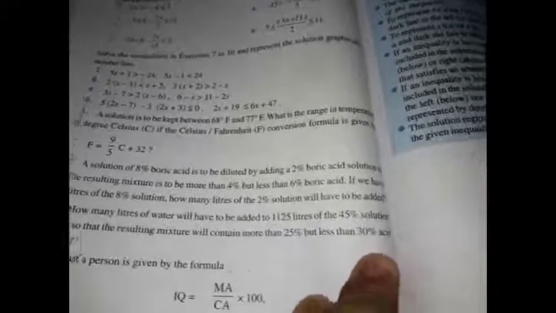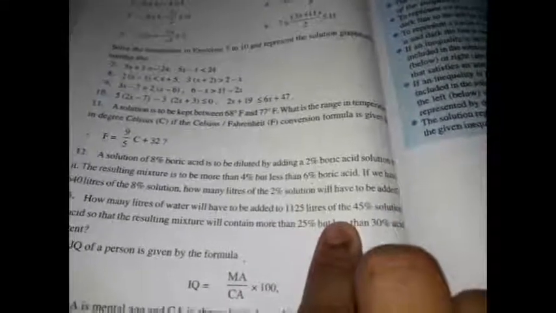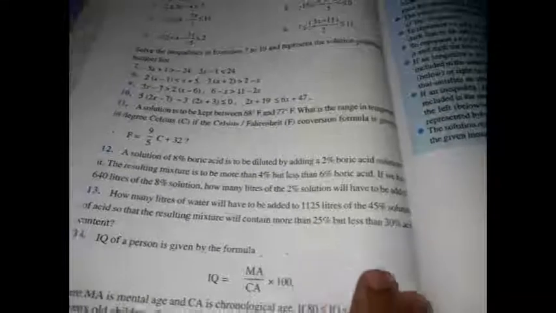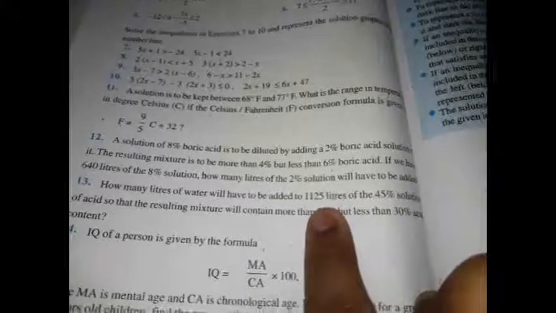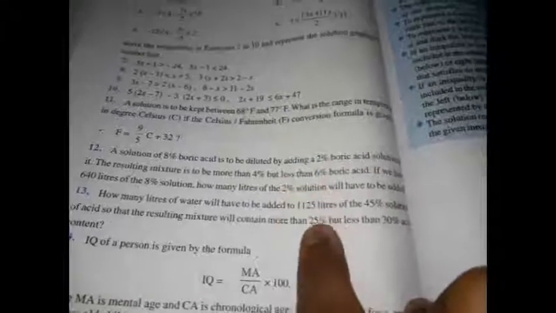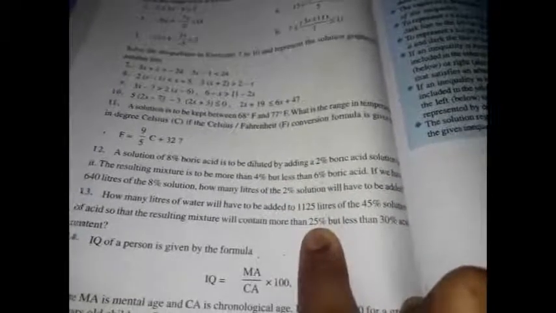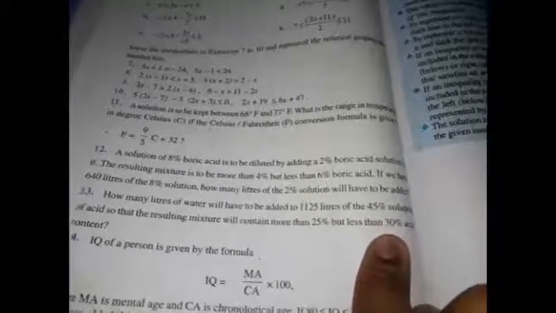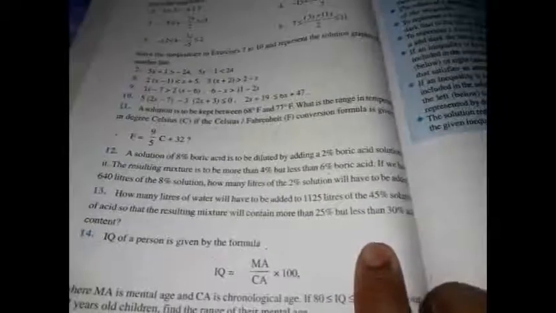It should be 45% of 1125, right? 45% of 1125 liters should lie in between 25% of x plus 1125 and 30% of x plus 1125. Hope you understood. After getting your inequality, you can solve as we did our 12th problem. I am leaving this problem to you as homework.